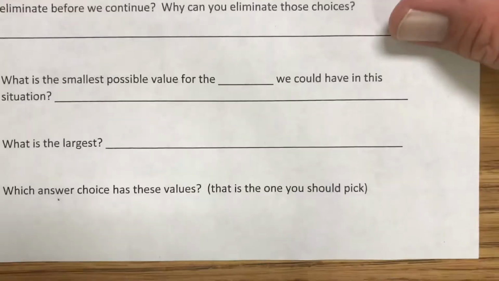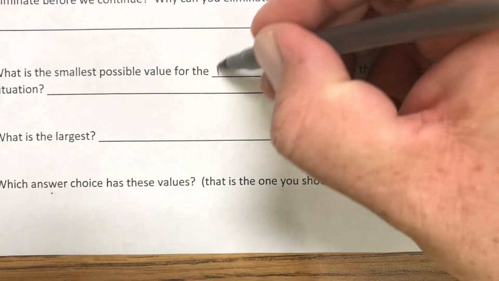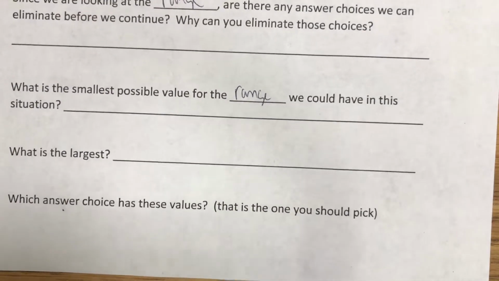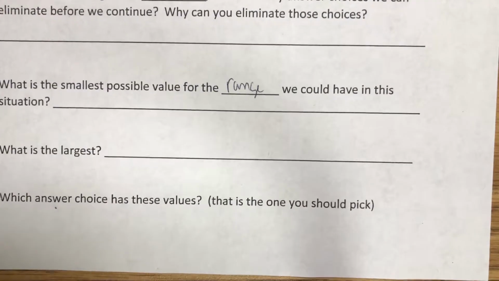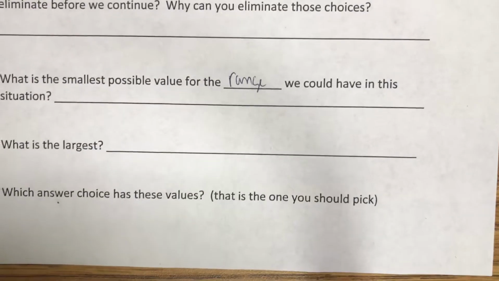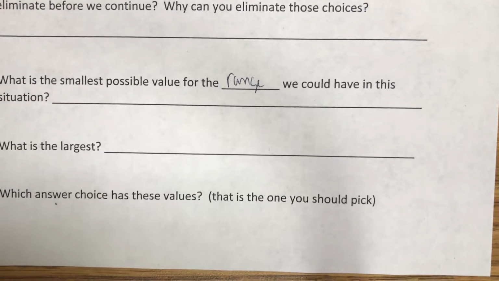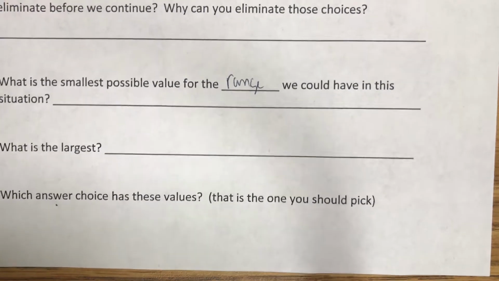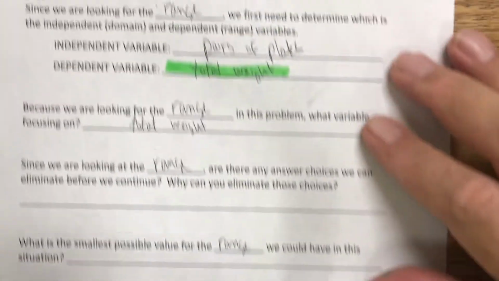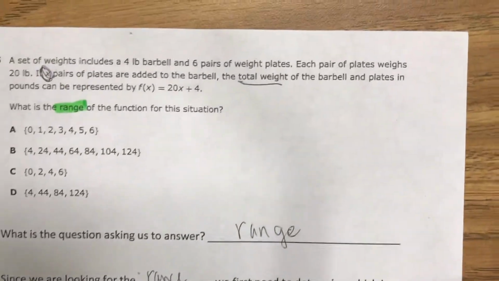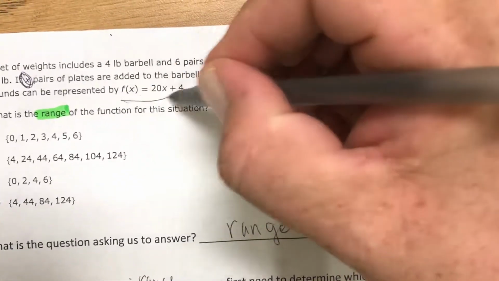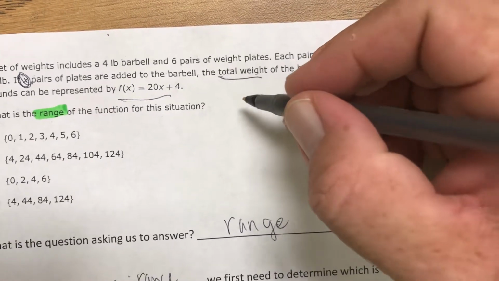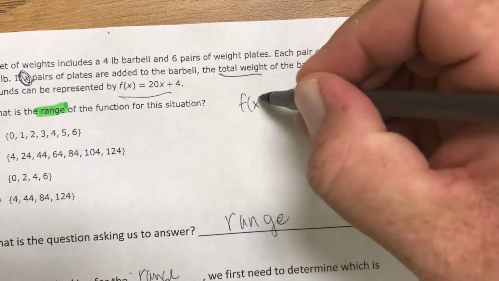What is the smallest possible value for the range we could have in this situation? What is the smallest Y number? All right. So what are we talking about? We're talking about plates on a barbell. So the least number of plates I could put on the barbell would be 0. All right. If we added 0 weights to it, our equation would look like this.